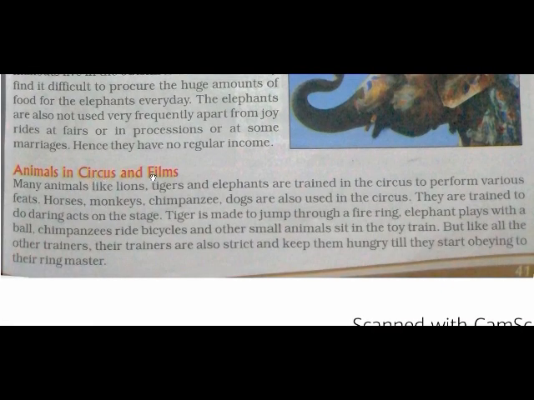Animals in circus and films. Many animals like lions, tigers and elephants are trained in the circus to perform various feats. Horses, monkeys, chimpanzees and dogs are also used in the circus. They are trained to do daring acts on the stage. A tiger is made to jump through a fire ring. An elephant plays with a ball. A chimpanzee rides a bicycle, and other small animals sit in a toy train.